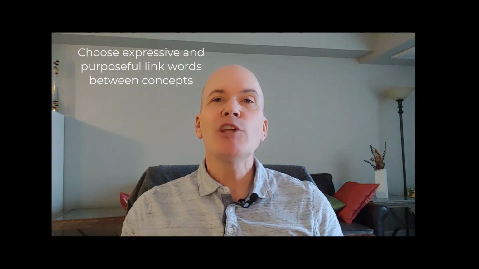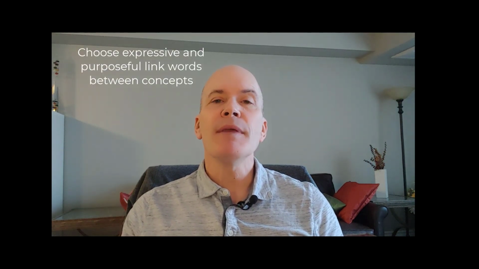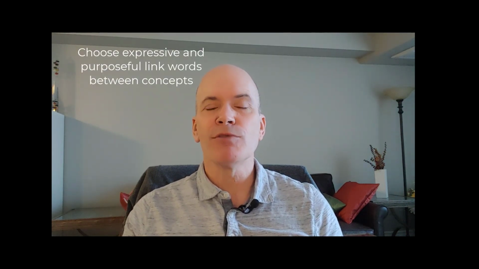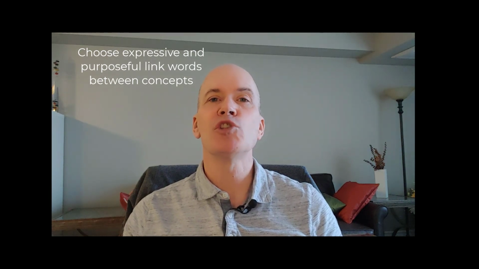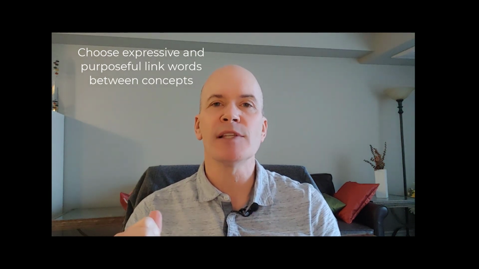Very good. Okay, let's sum up. The key to making good concept maps is going to be those link words. So make sure that you choose link words that are going to be expressive and purposeful in such a way that you're going to build good, strong relationships between those concepts that you're playing with. Next, I would suggest starting small with your concept maps. Nothing big to begin with. Get used to making little ones, because once you get comfortable with that, then you can expand out and create much richer, more complex maps.